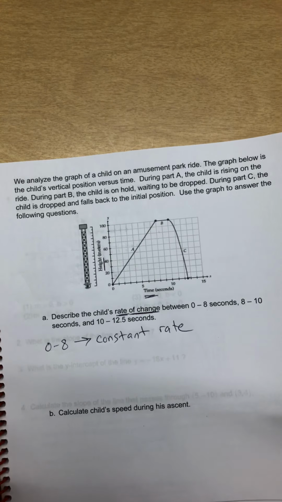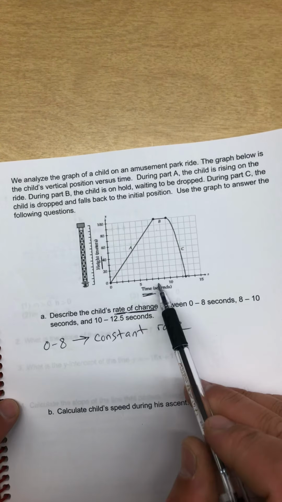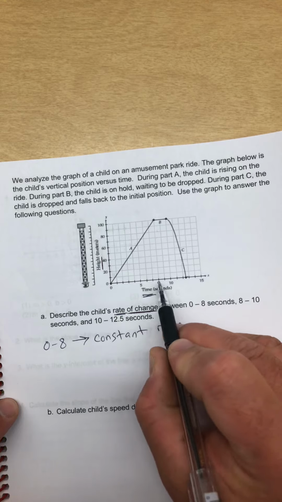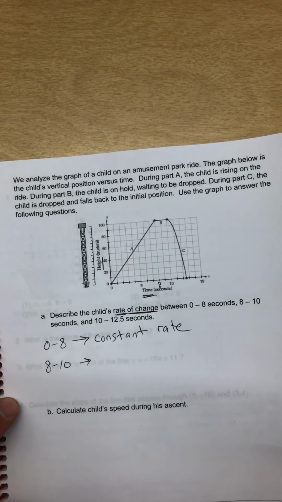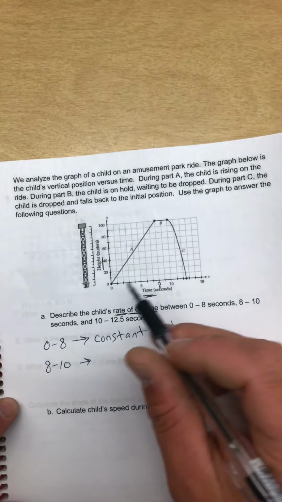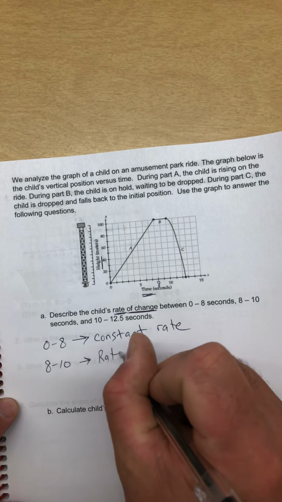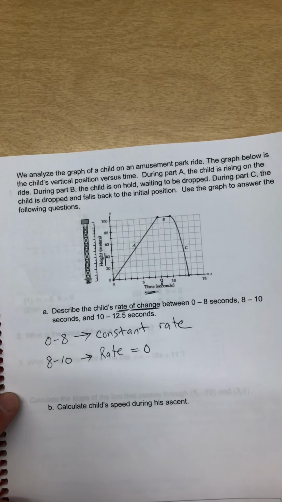You can find the slope again, but you don't need to right now. From 8 to 10 seconds, that's this flat part. What's going on from 8 to 10 seconds? His rate is 0. His height's not changing, so the rate is 0, or the slope is 0.